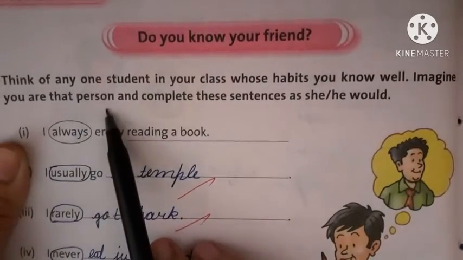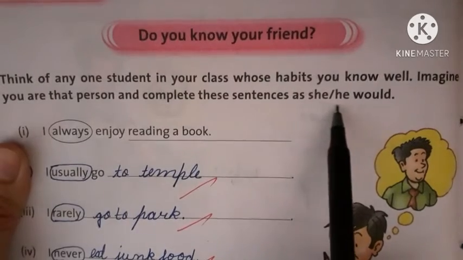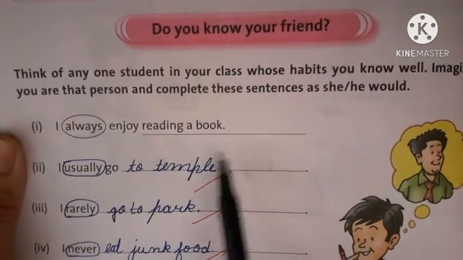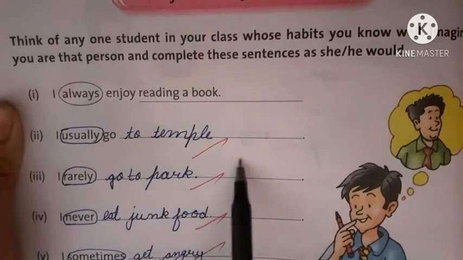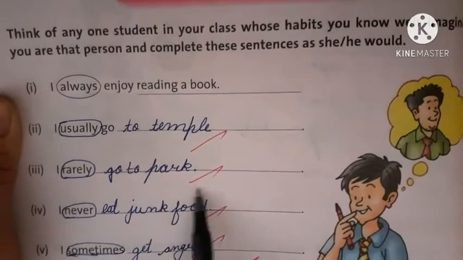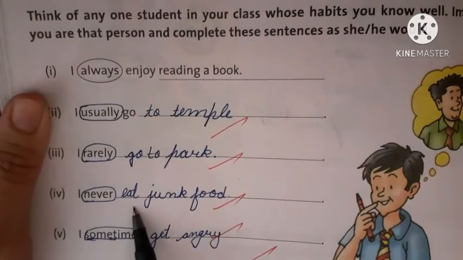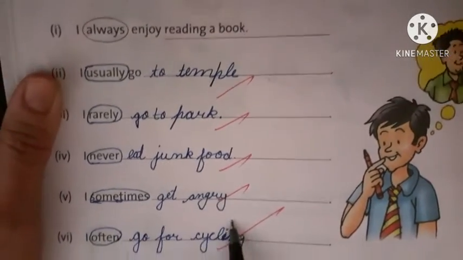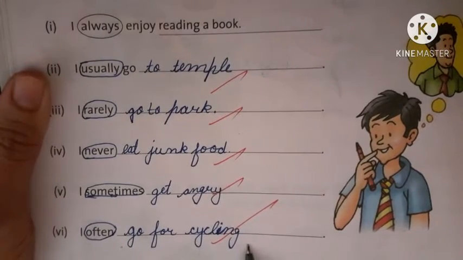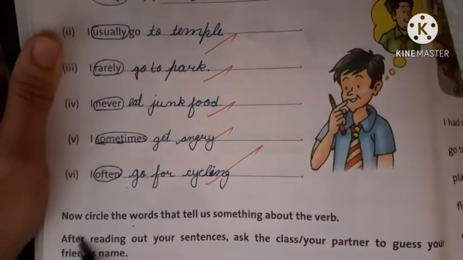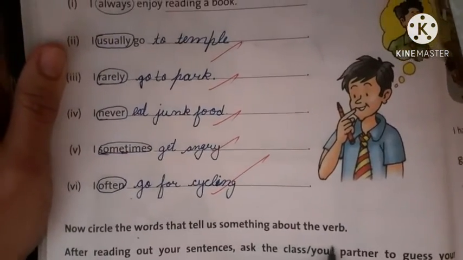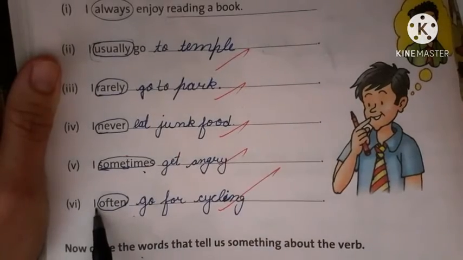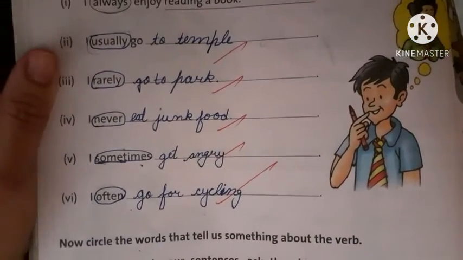Imagine you are that person and complete these sentences as he would. I always enjoy reading a book. Next, I usually go to temple. I rarely go to park. I never eat junk food. I sometimes get angry. I often go for cycling. Yes, now circle the words that tell us something about the verb. All the circled words tell us something about a verb.